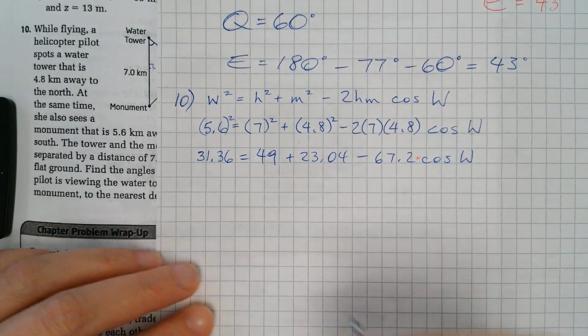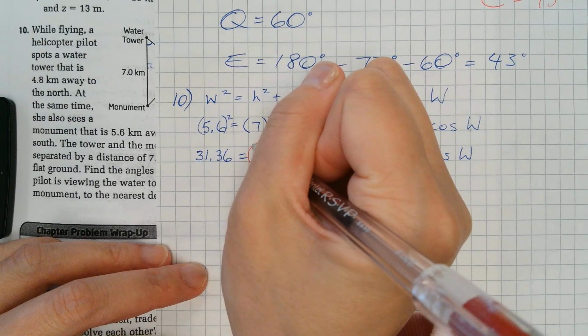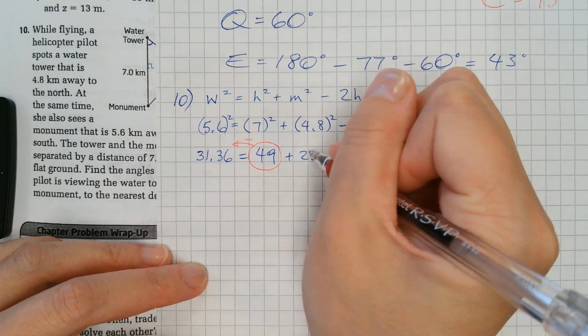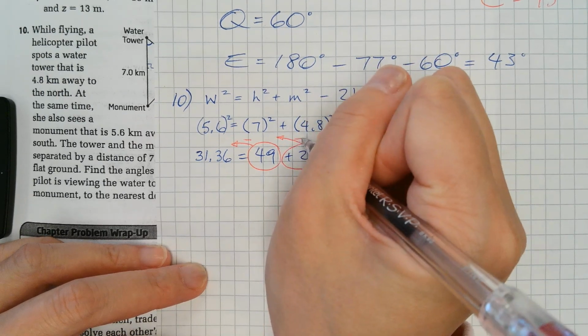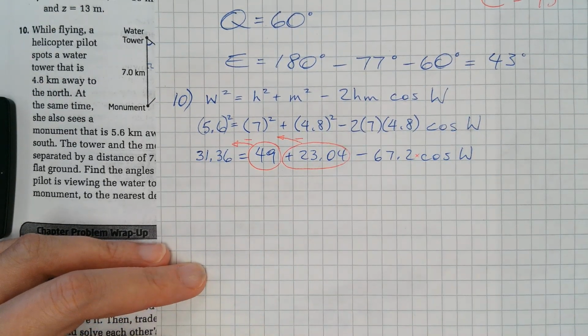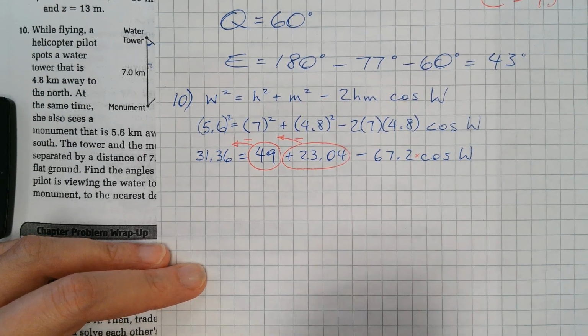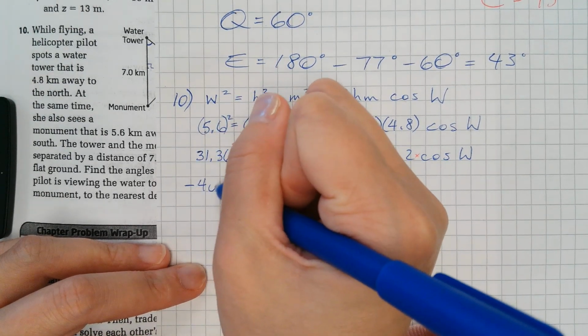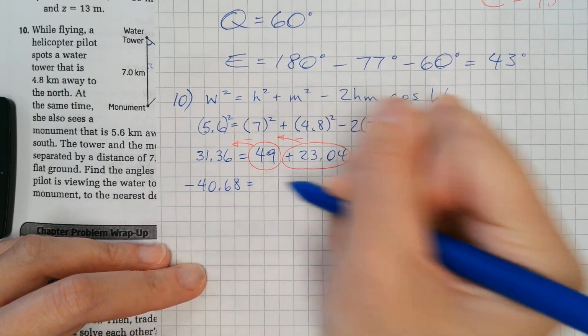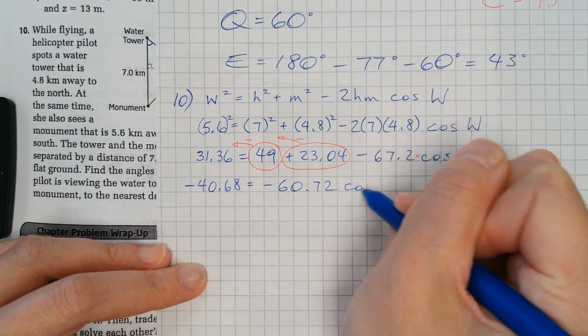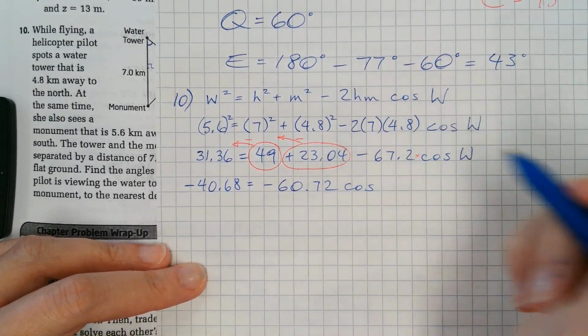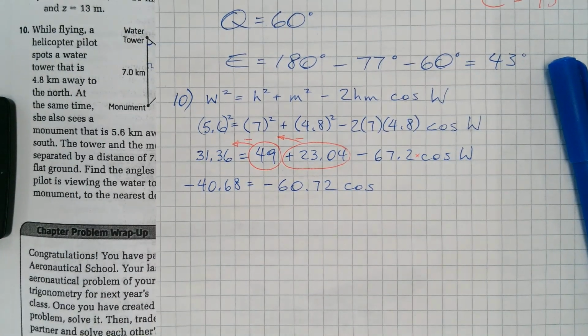So I need to move this over by subtracting, and this over by subtracting. 31.36, take away 49, take away 23.04, you get negative 40.68, equal to negative 67.2 cosine W.